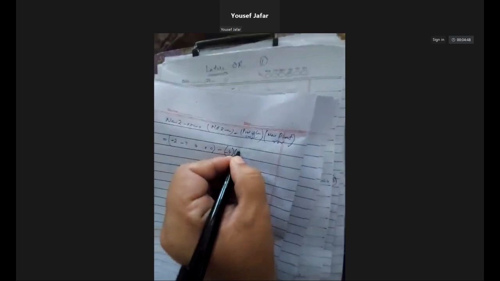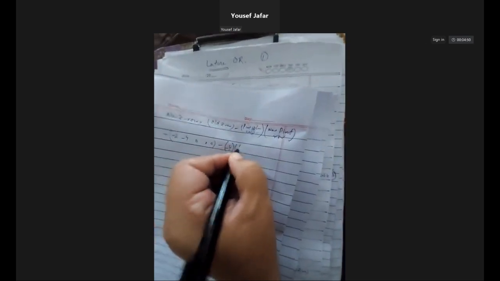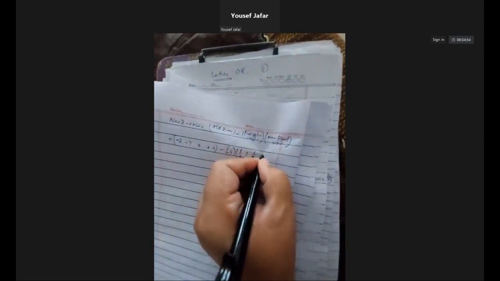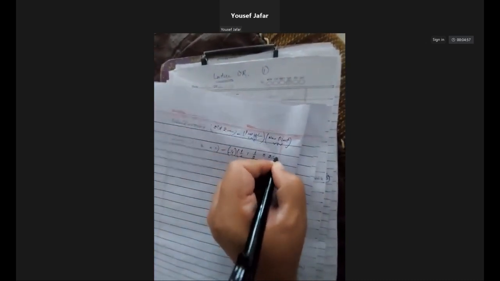So now the old Z is minus 2, minus 4, 0, 0, and 0, minus the pivot coefficient, which is minus 4, times the new pivot row, which is 1 over 2, 1, 1 over 2, 0, and 2.5.